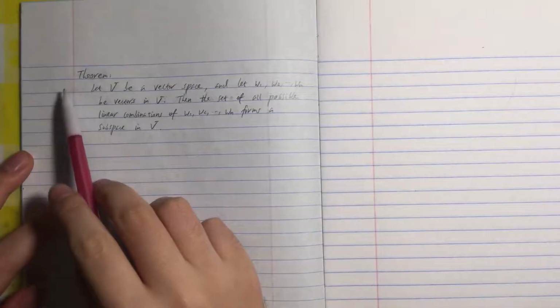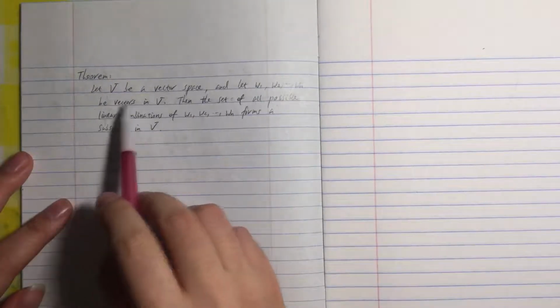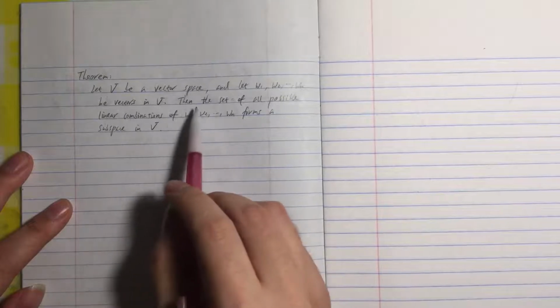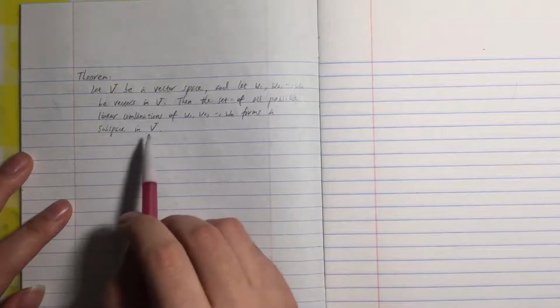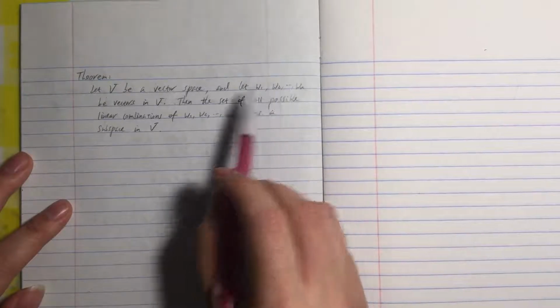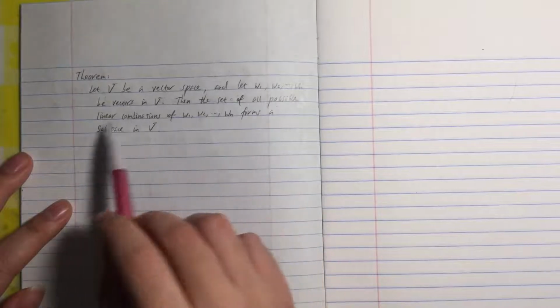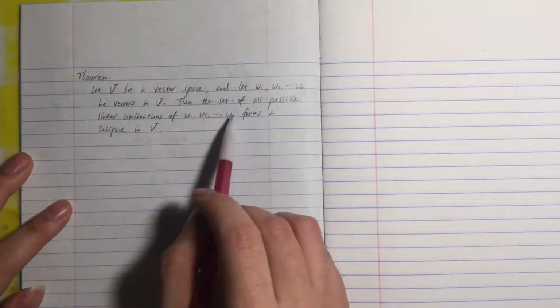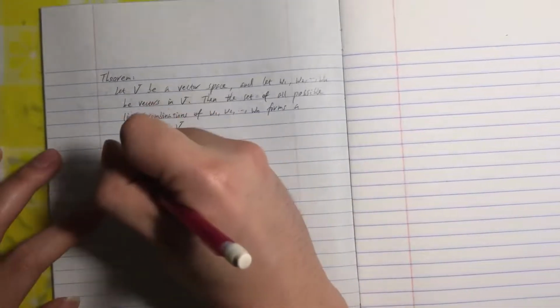Next, let's state a theorem. Let V be a vector space, and let w1, w2, ..., wn be vectors in V. Then the set of all possible linear combinations of w1, w2, ..., wn forms a subspace of V. So the theorem says, if w1, w2, ..., wn are vectors in V, then the set of all possible linear combinations of w1, w2, ..., wn forms a subspace of V. Let's prove it.